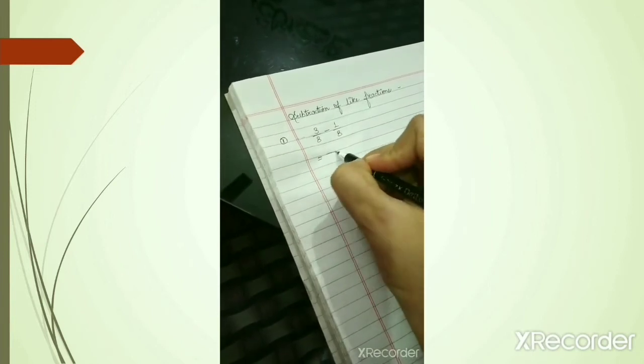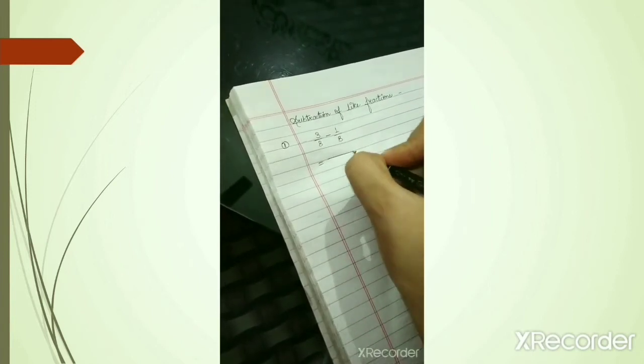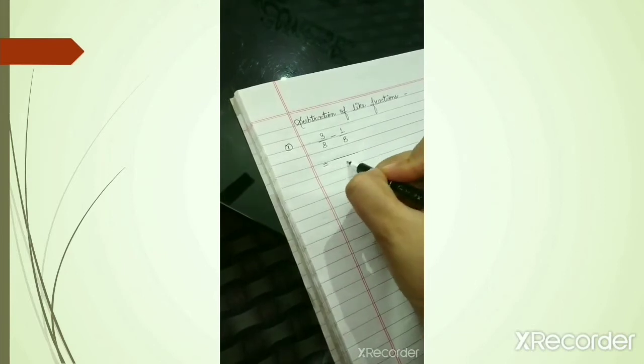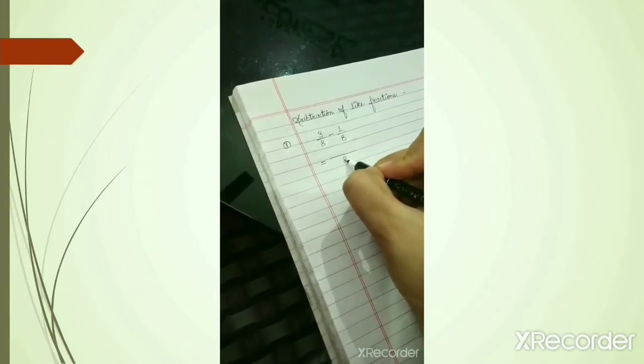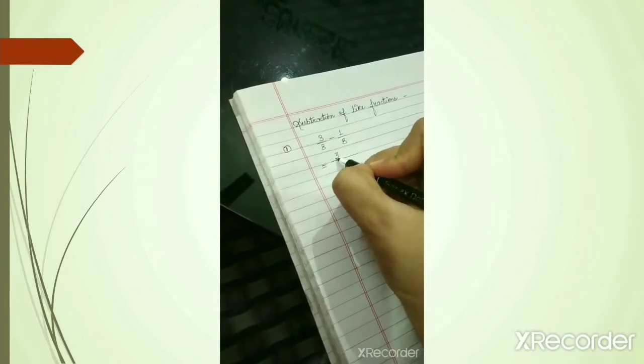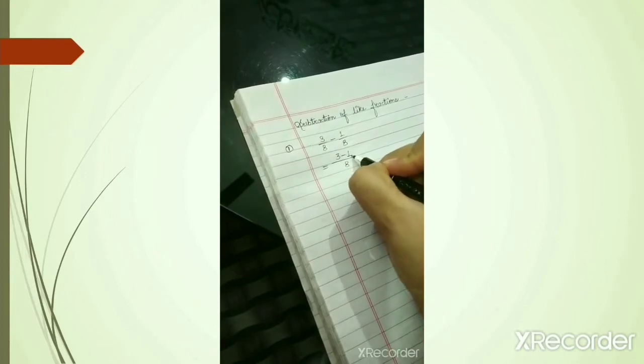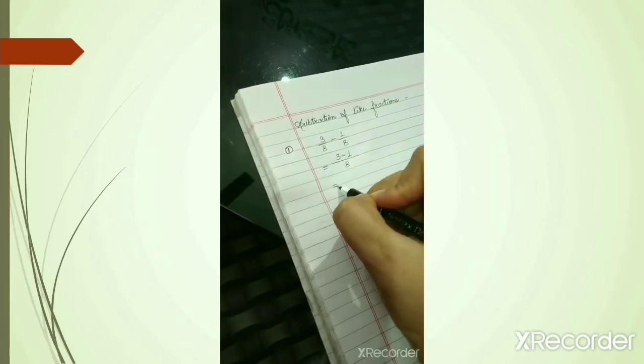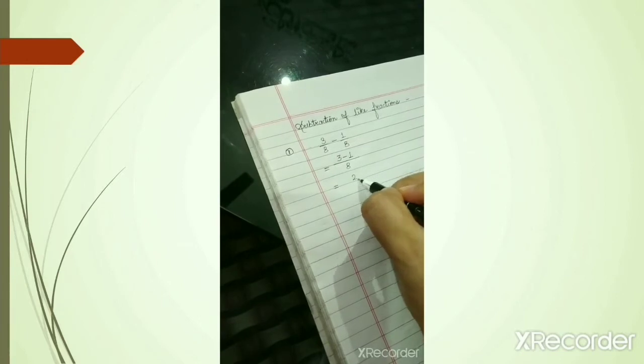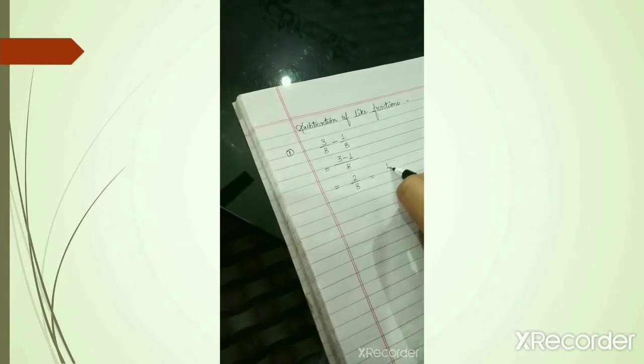Steps are same whatever we have done in addition. Write the common denominator and find the difference of numerators. 3 minus 1 is 2 upon 8, or you can write 1 upon 4, and that is your answer.